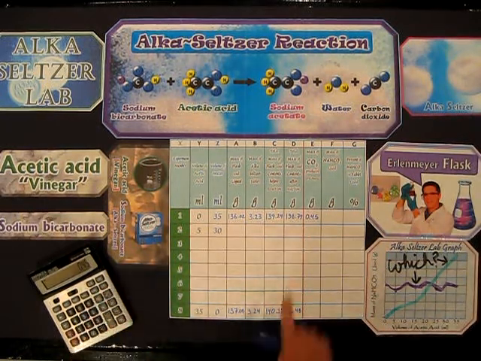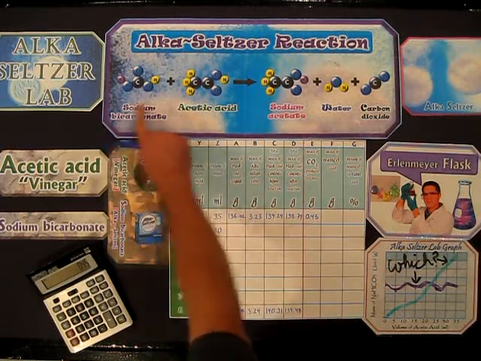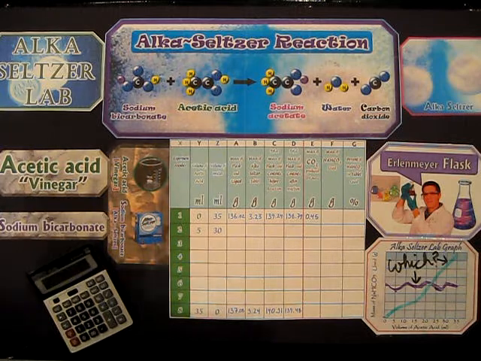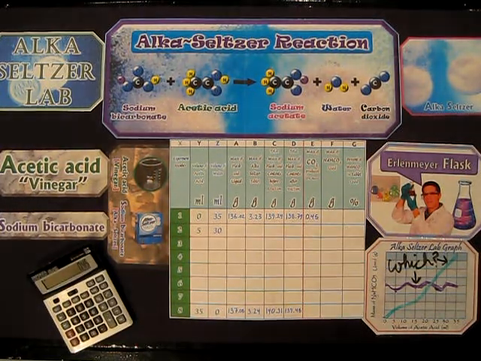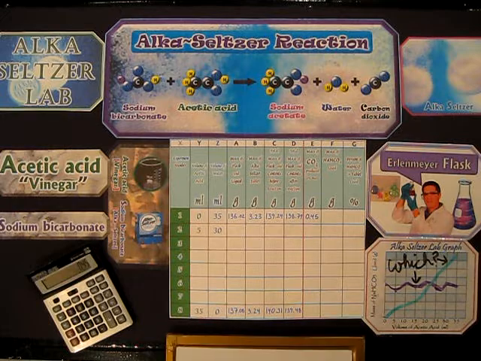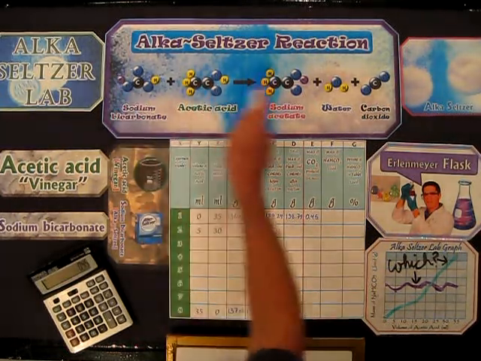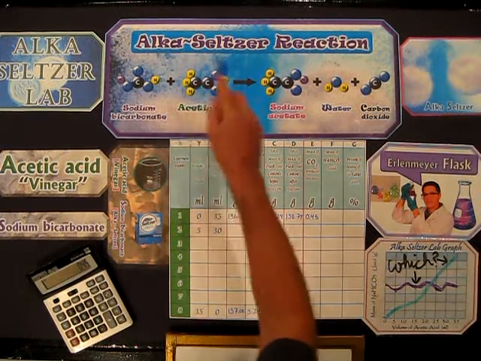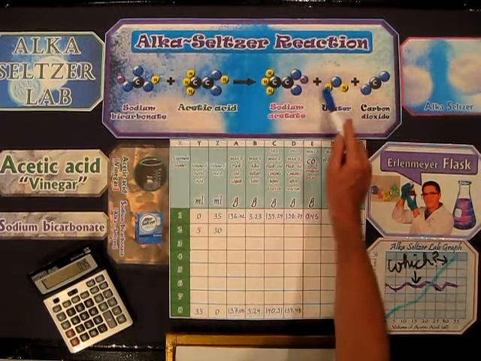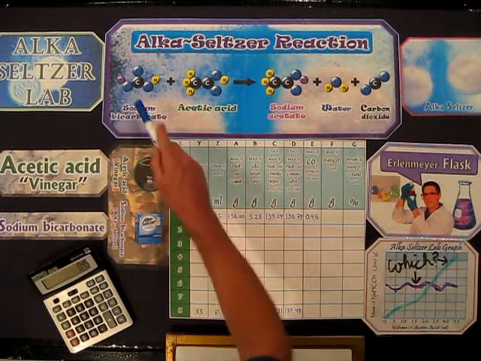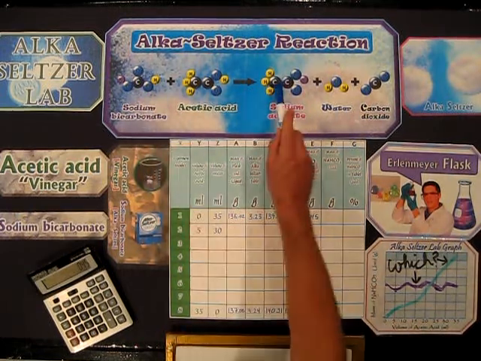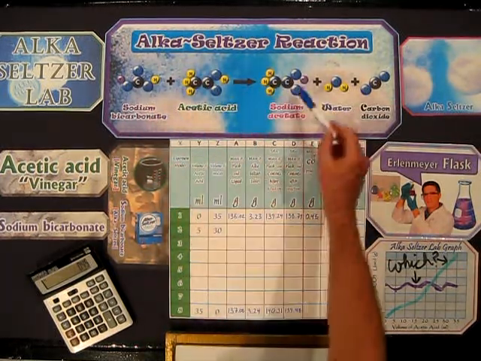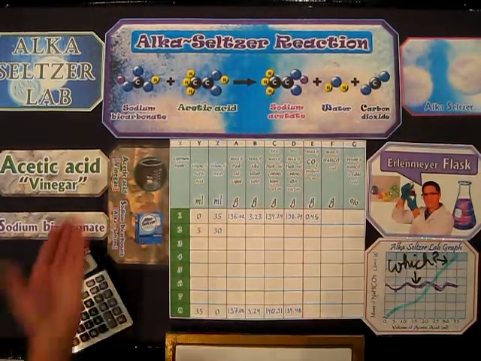All right? So now, remember, we should have balanced this equation. We had the whole equation on the board. You should have seen it on your lab. You should have balanced it by now. And you should have found that there's one sodium there, one sodium there. There's 5 hydrogen on this side, 5 hydrogen on that side. There's 3 carbons on this side, 3 carbons on that side, and 5 oxygen on this side, 5 on that side. It's balanced.